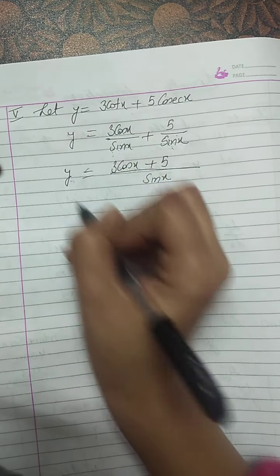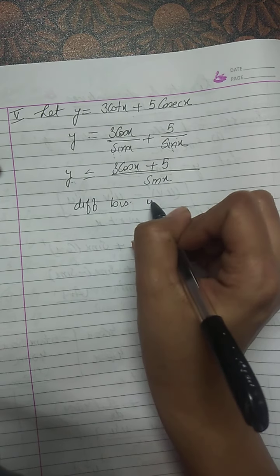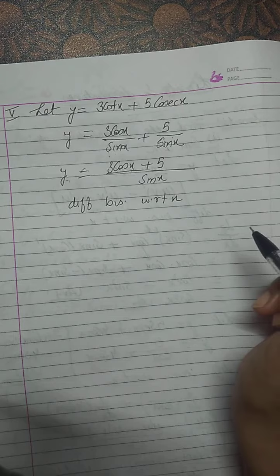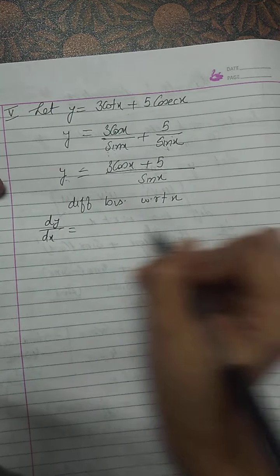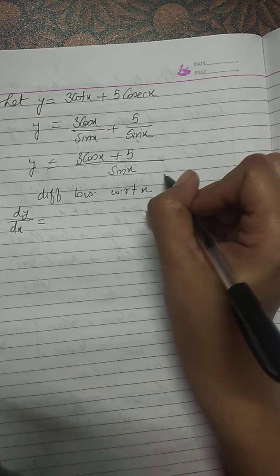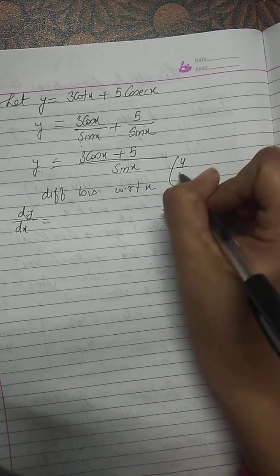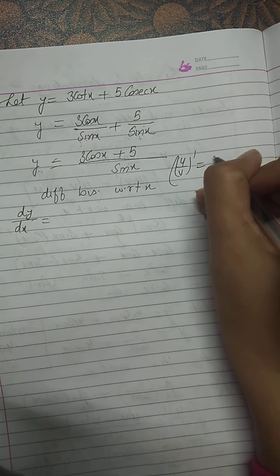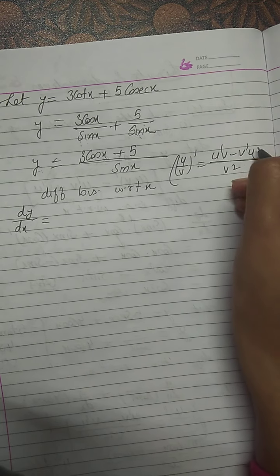So this is our function y, and now we will write down differentiating both sides with respect to x. So it will become dy by dx equals to. So let me write down here formula. The formula is u upon v whole dash is equals to u dash v minus v dash u upon v square.